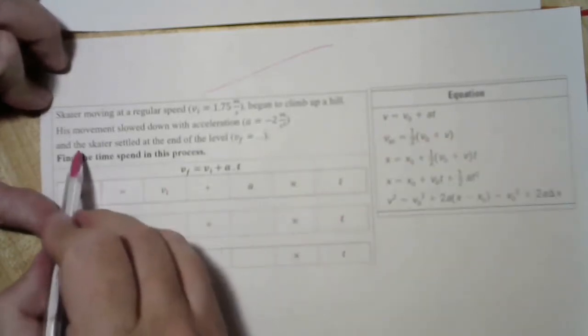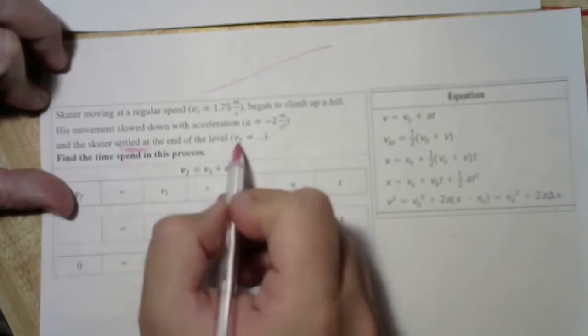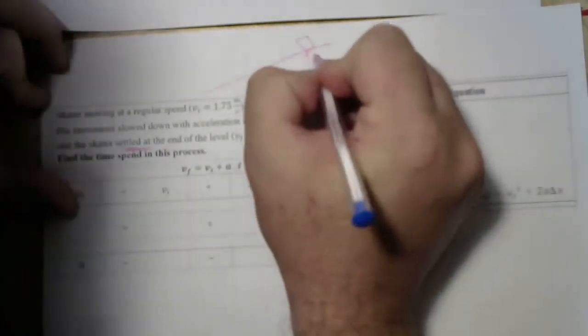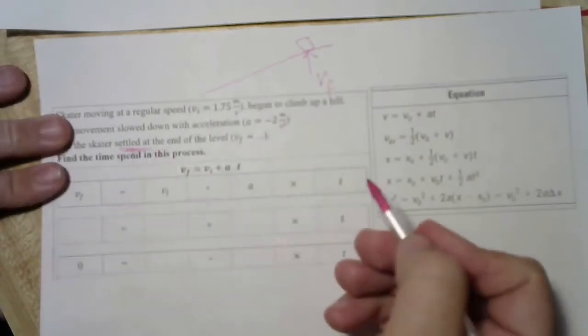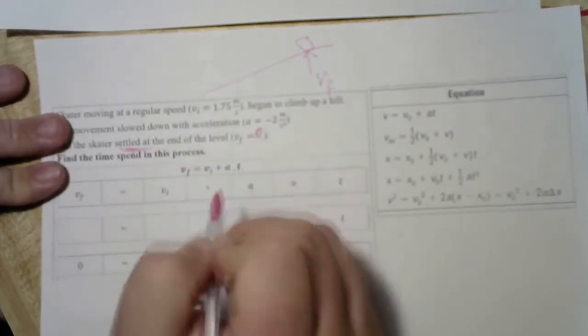Okay, and the scooter settled at the end of the level. Settled, what is the meaning of this word? How much is his velocity at the end point, or V final? He reaches stationary, so his velocity will be 0, V final.